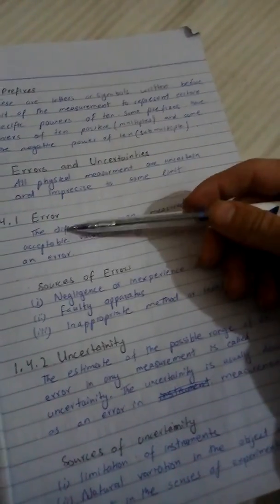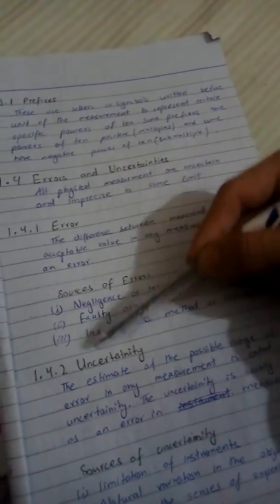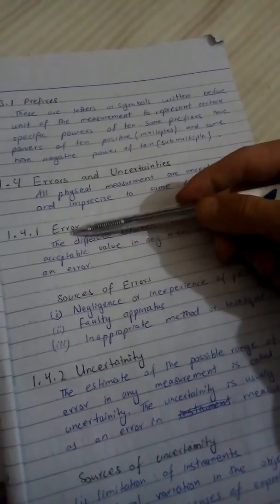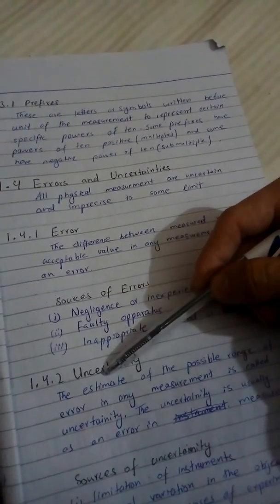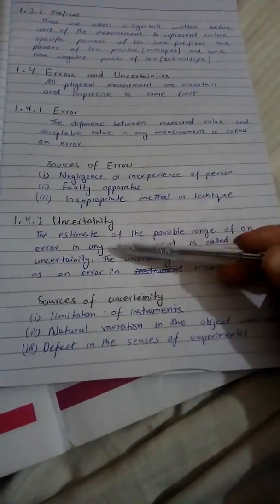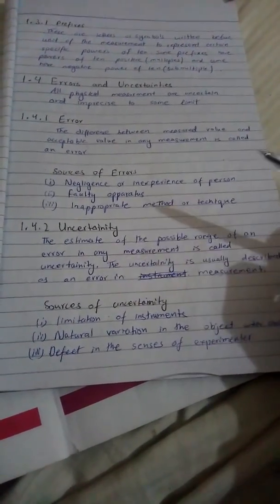We are saying that it's neither this measurement nor that, but it can be between these two values, and that's what is called uncertainty. It gives us the range which shows the possible error.